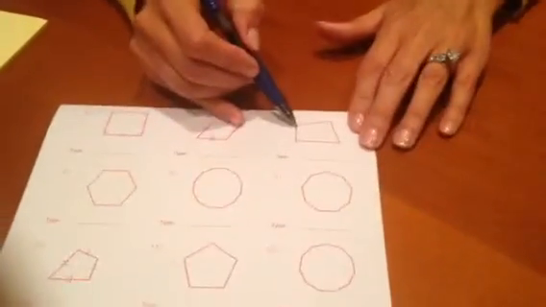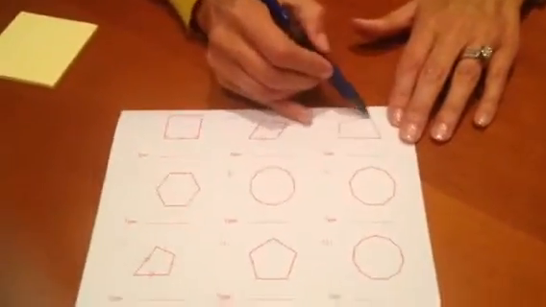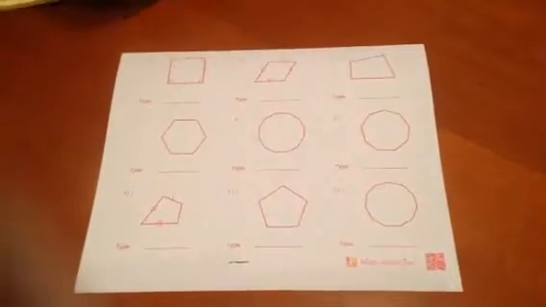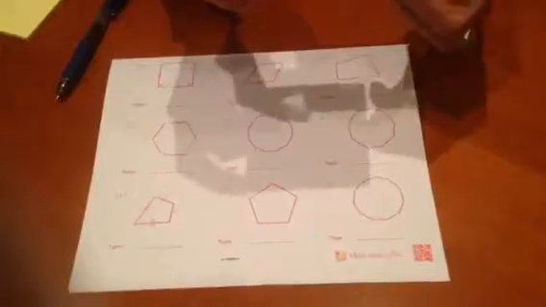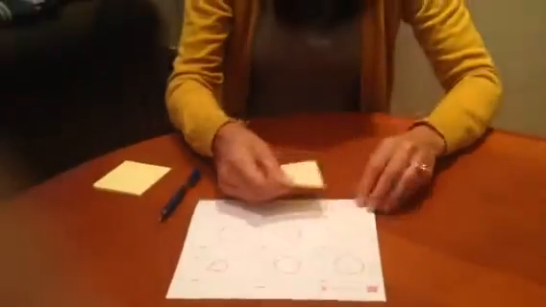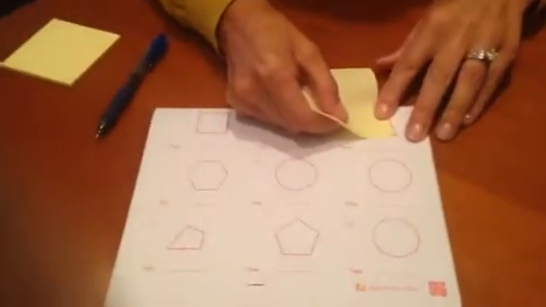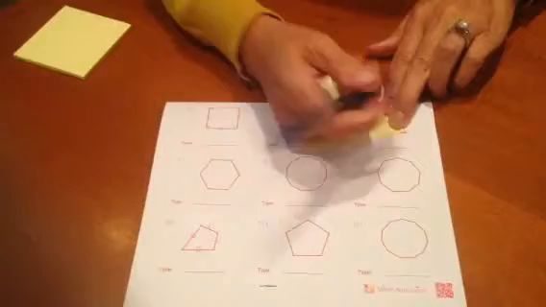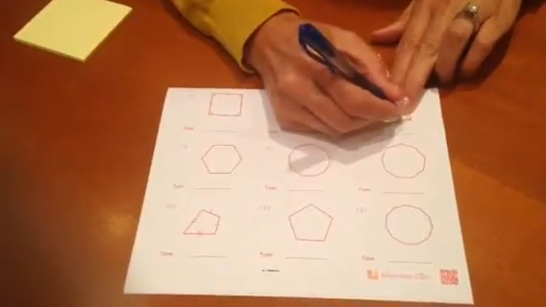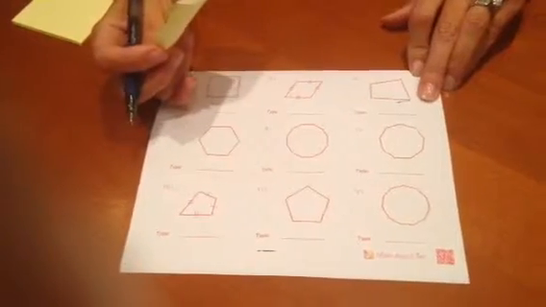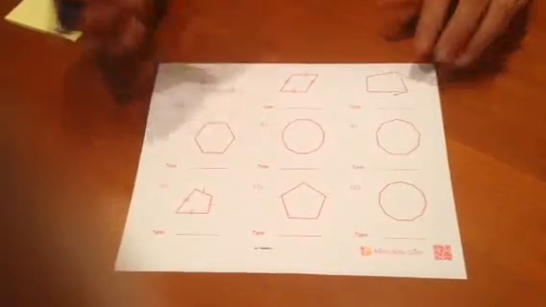If we come over to this shape, we want to know how many right angles are on this shape. Well, sometimes it's hard to tell. I'm going to show you a trick. If you have a sticky note or another piece of paper, you can line that piece of paper up on one side of the angle, and you can see if it lines up perfectly. I'll draw a dotted line here so we can see. That would not be a right angle. That would be less than a right angle.